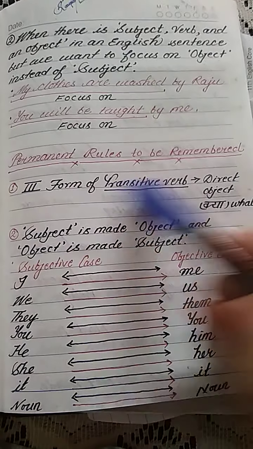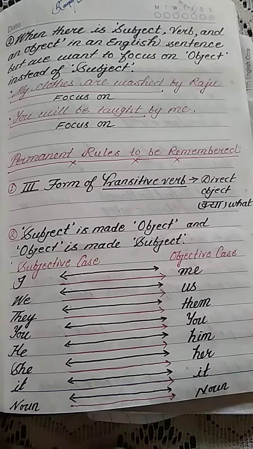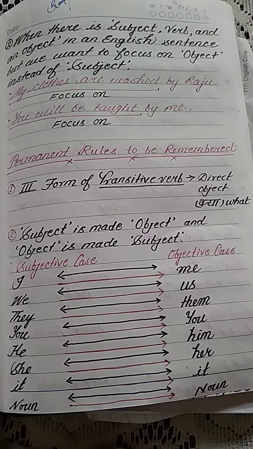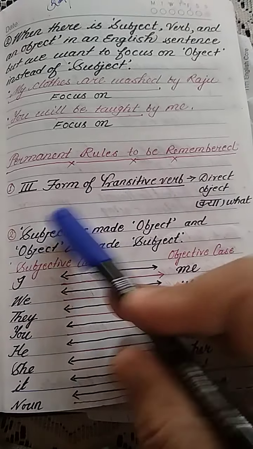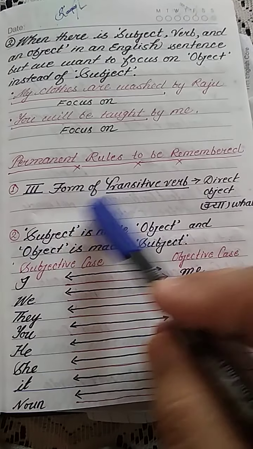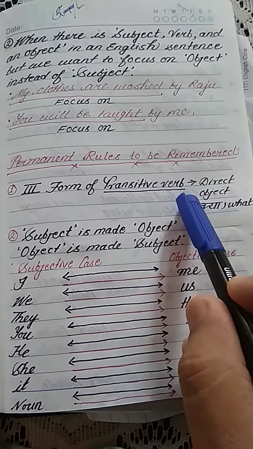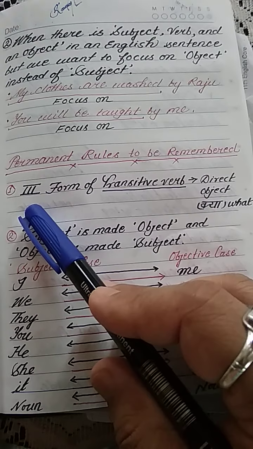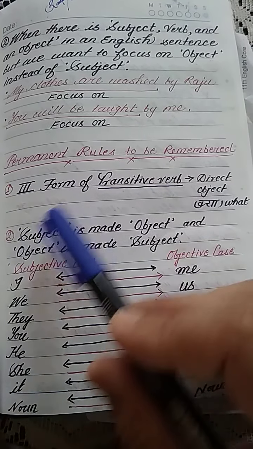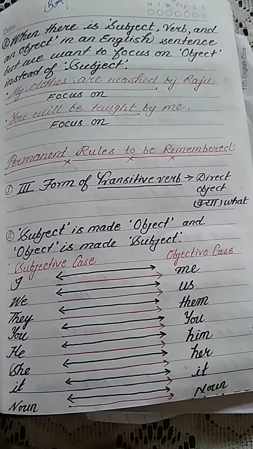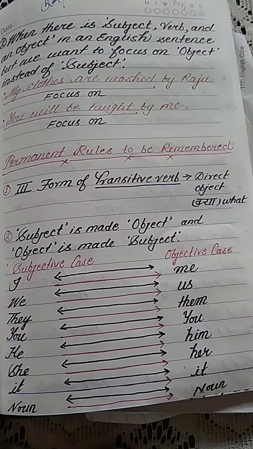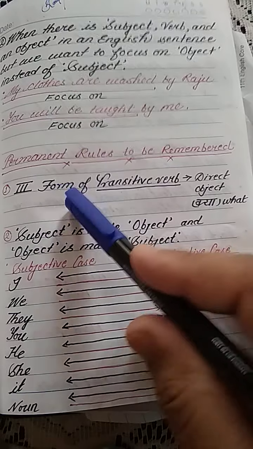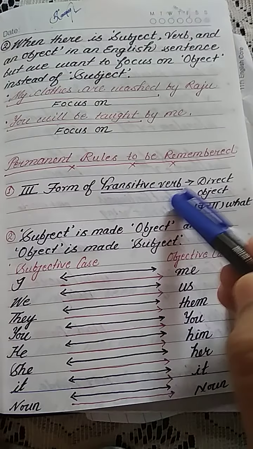Let's talk about what are those basic rules which you have to take care of at the time of converting an active sentence into a passive. First rule is that, as you know, third form transitive verb. Yes, everywhere in passive voice you do not have to worry about the form of verb. The form of verb will always be third form. And remember, passive voice is made only of transitive verbs.